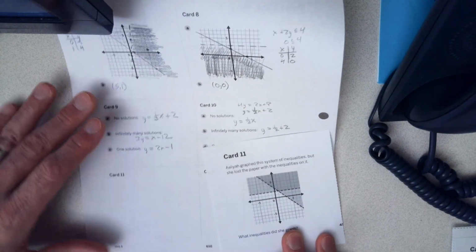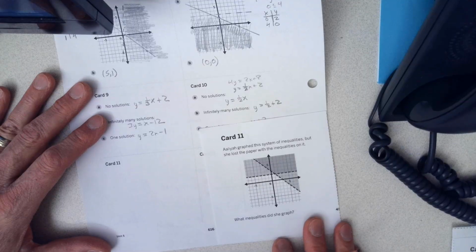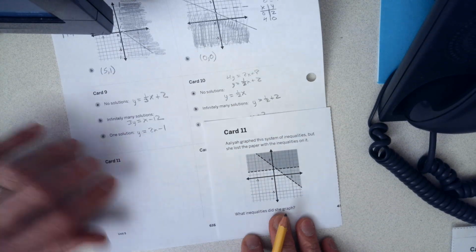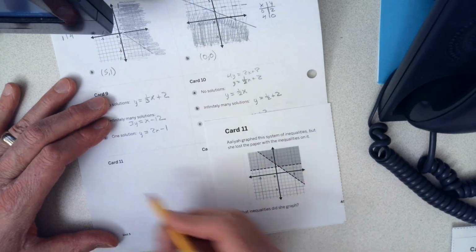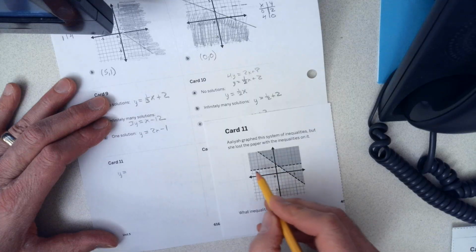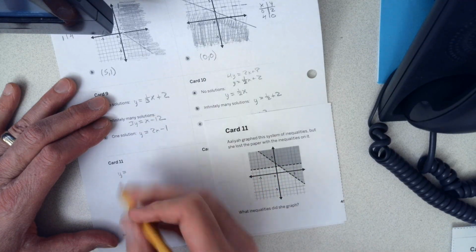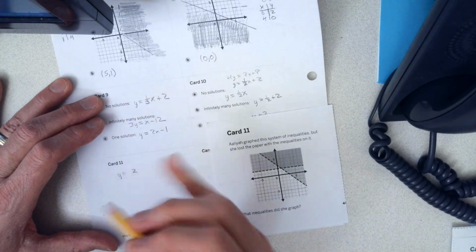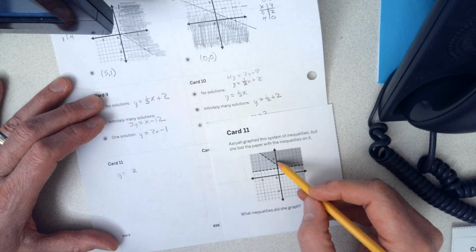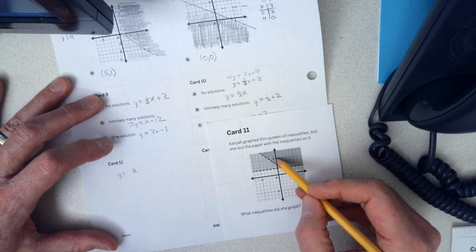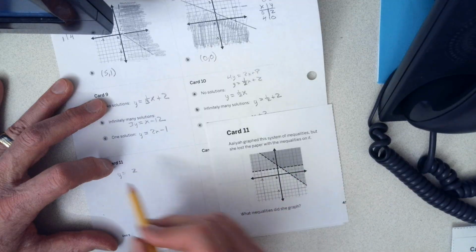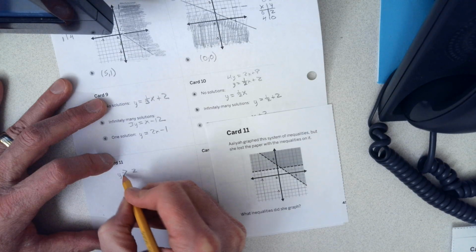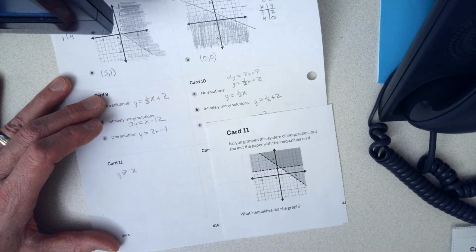All right, card 11. Aaliyah graphed this system of inequalities, but she lost the paper with the inequalities on it. What inequalities did she graph? Okay. It looks like this horizontal line here. I know that every point on that line is something comma 2. So y is 2. It's a dotted line. And if I tried a point up here, 0, 5, it should be true. If I put a 5 in for y, 5 is bigger than 2, so y greater than 2 is that one.